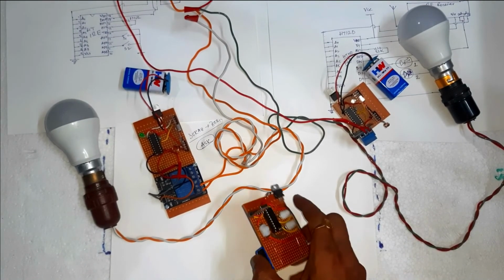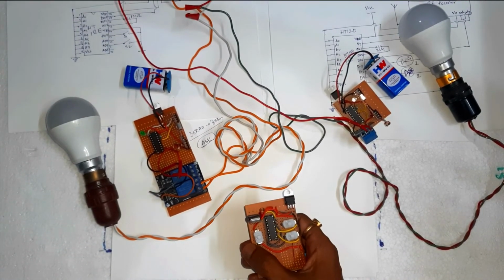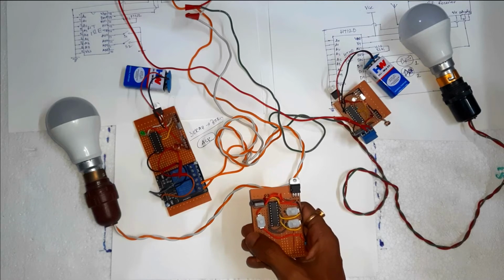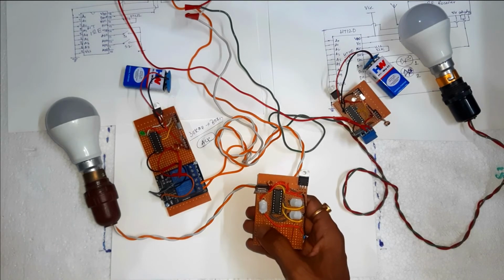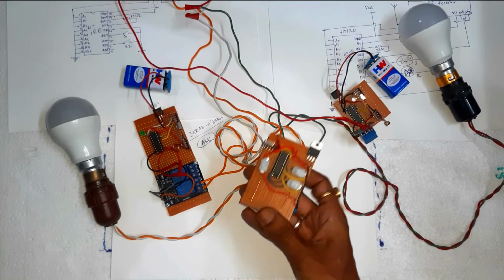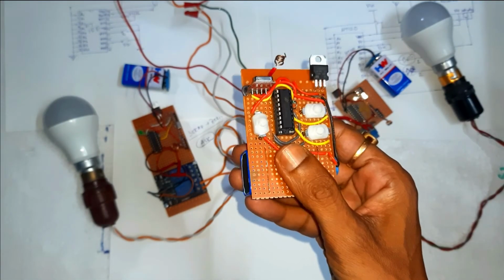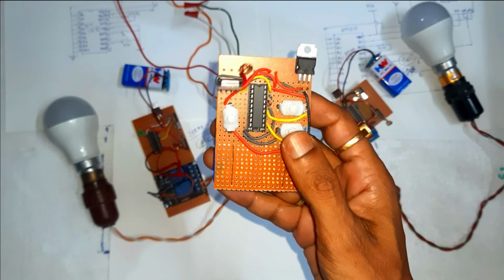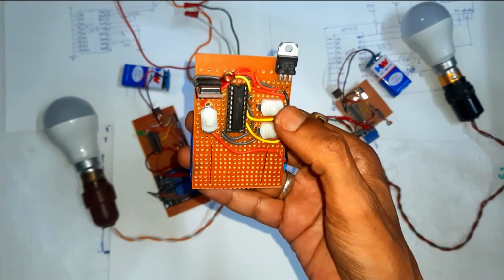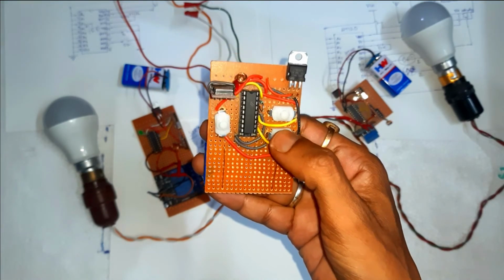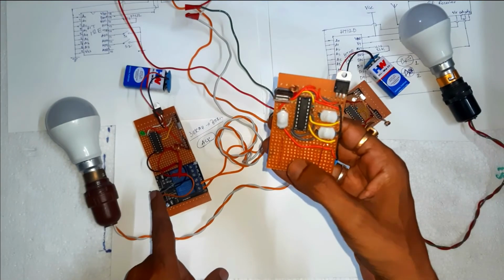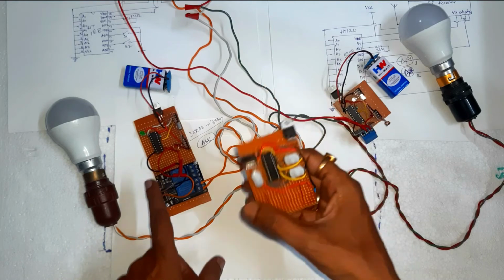Now we can check. We have designed the transmitter and receiver as per our circuit. So this is the RF remote switch. We have used only two switches, S1 and S2, for two receiver sections, receiver 1 and receiver 2.